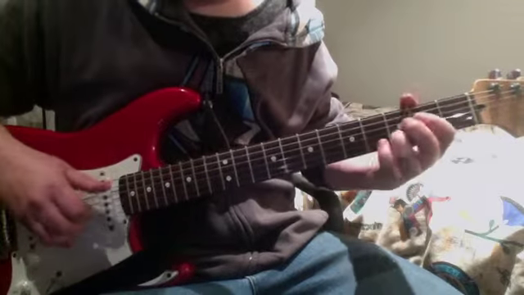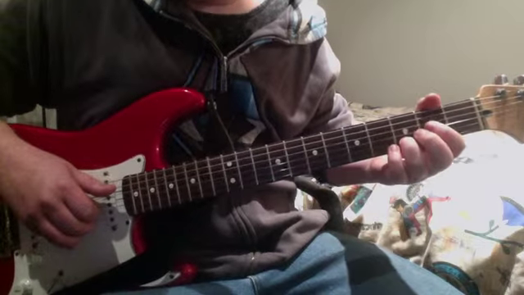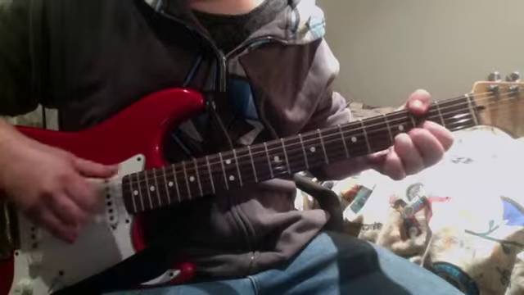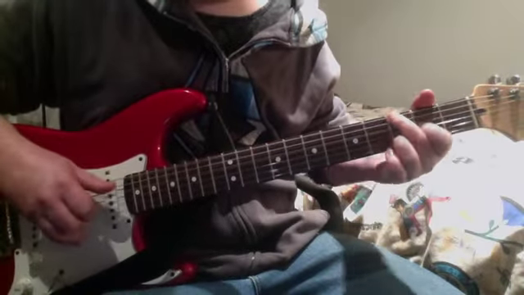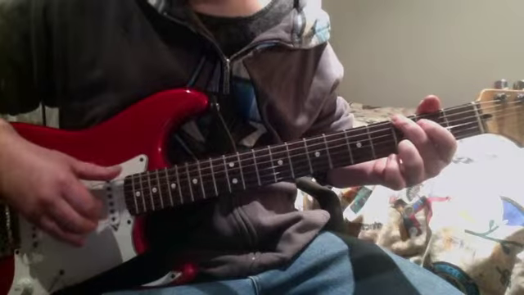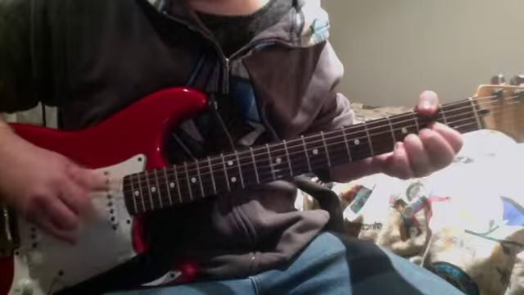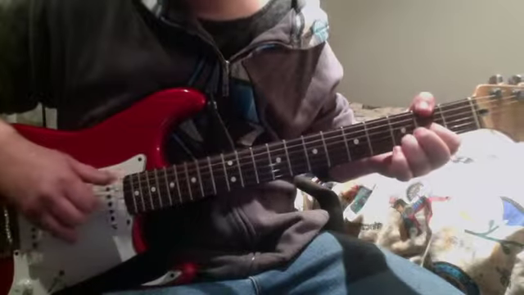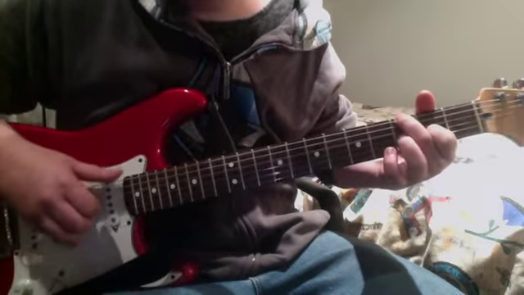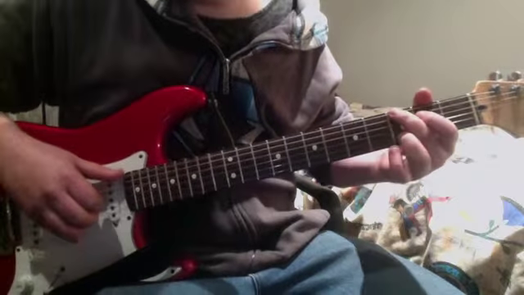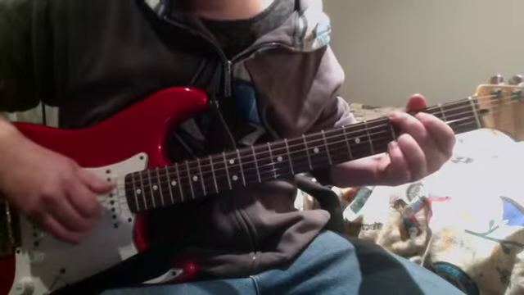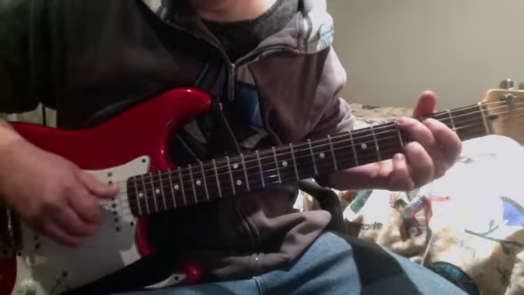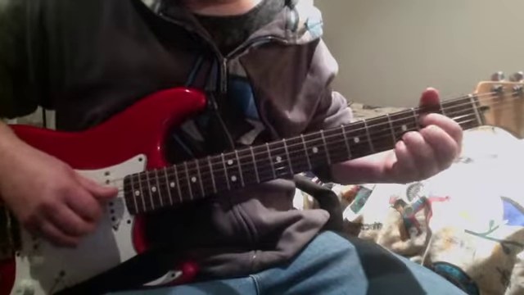And then you're doing 3rd fret, slide to the 5th, and then back again. And you play that bass note G before you do the slide. So you go. So hear that? So that's the 3rd fret on the low E.